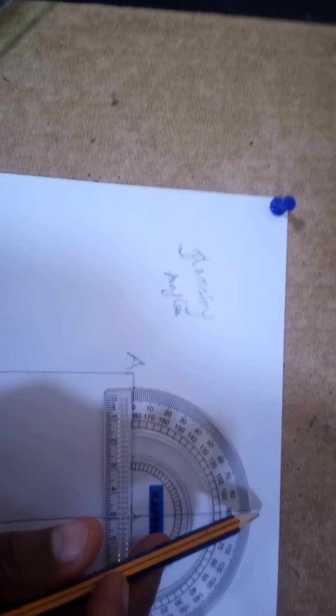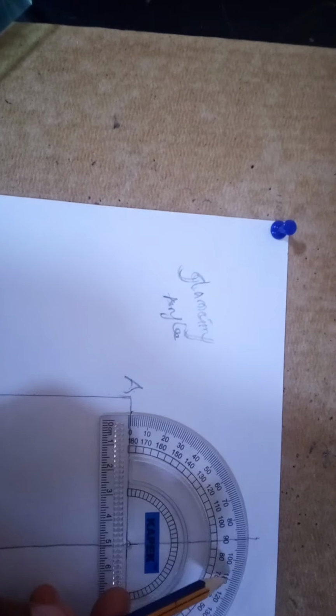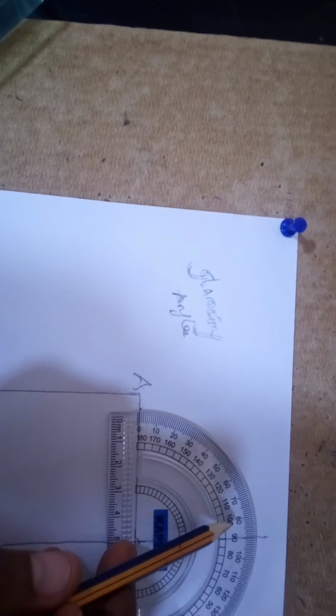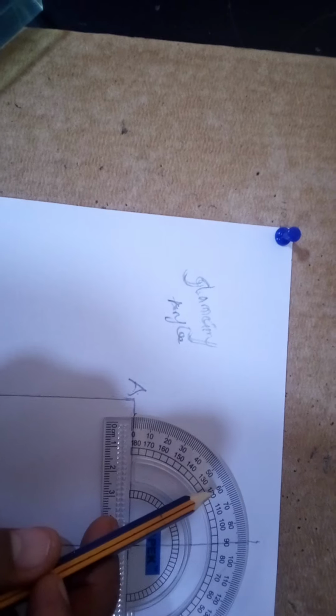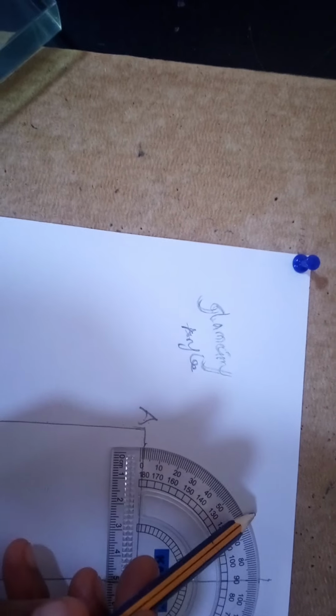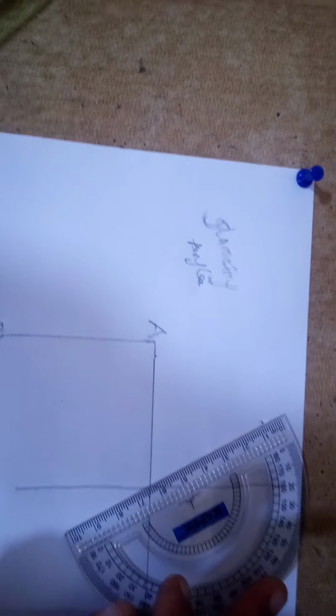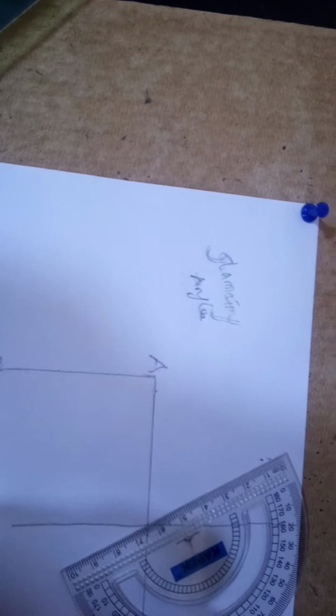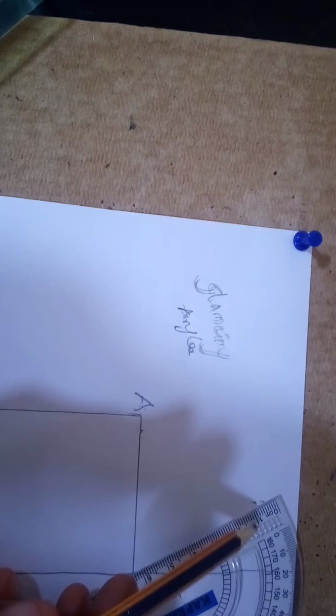You have to measure angle of incidence from the normal. So 30 degrees. You take this your 90 as 0. So 30 degrees will be 10, 20, 30. That is at 60 degrees on the protractor. You put that dot. Remember, angle of incidence is the angle between the normal and the incident ray.